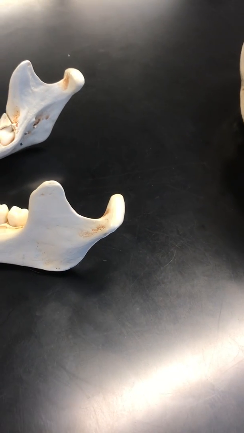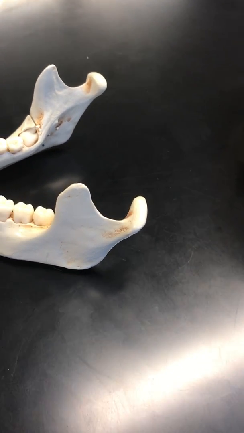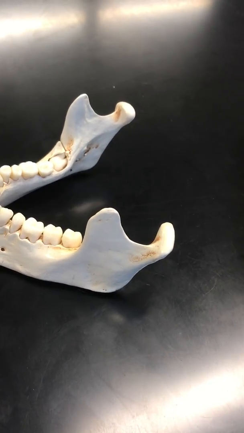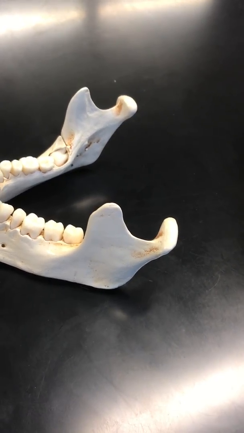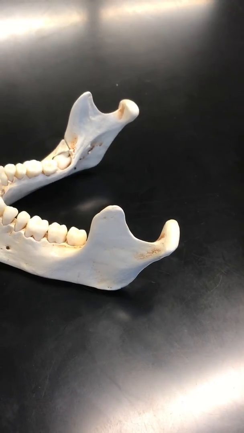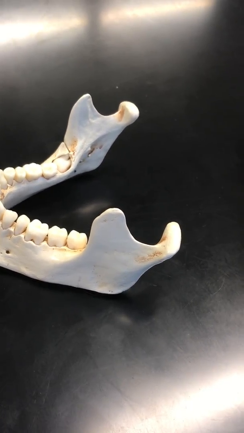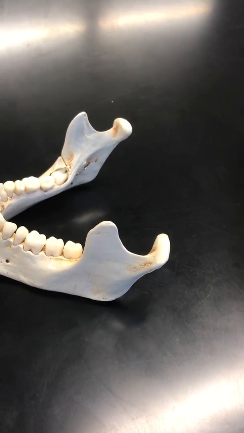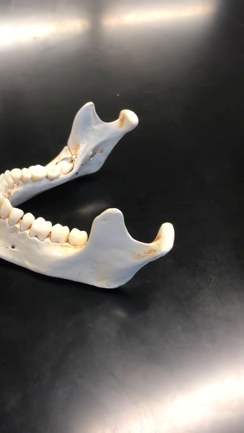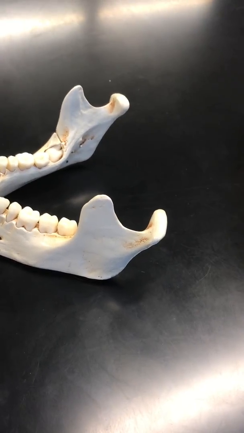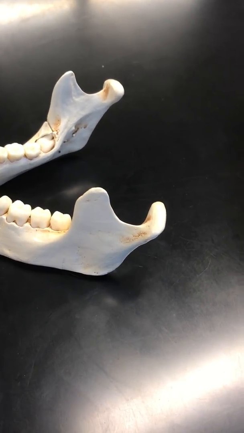The one that's pointy is called the coronoid process. You know, the crown has pointy tips. Not coronal, coronoid, C-O-R-O-N-O-I-D. So this is the mandibular condyle, C-O-N-D-Y-L-E, and this is the coronoid process.